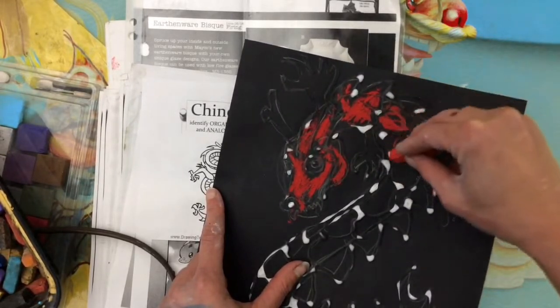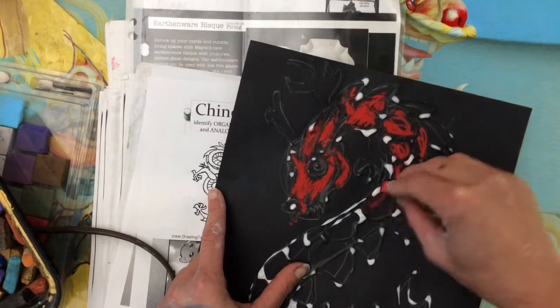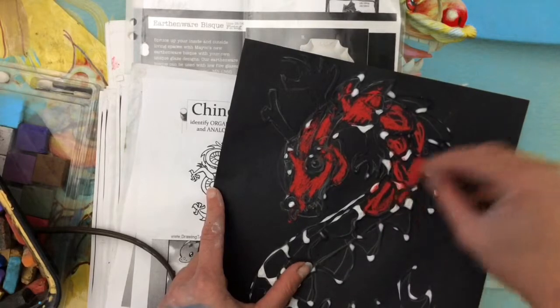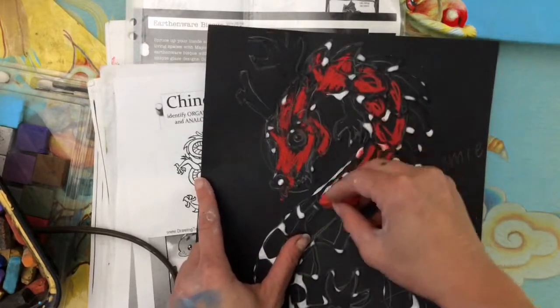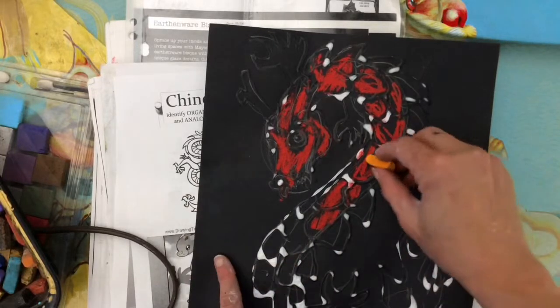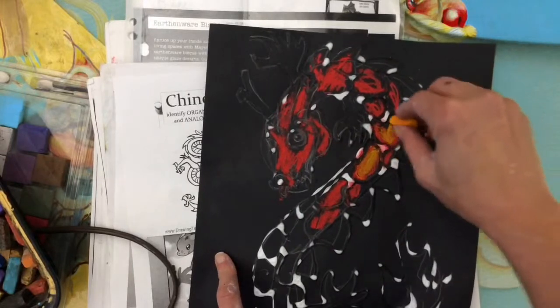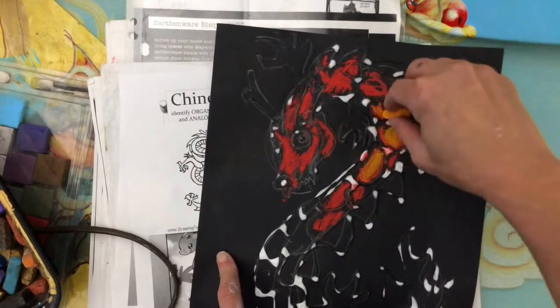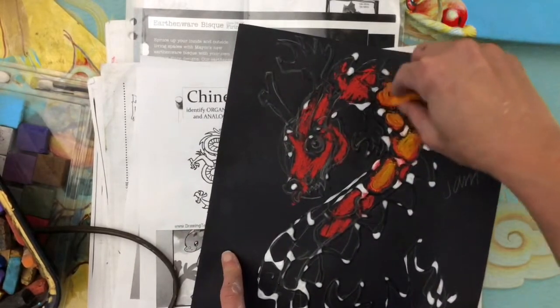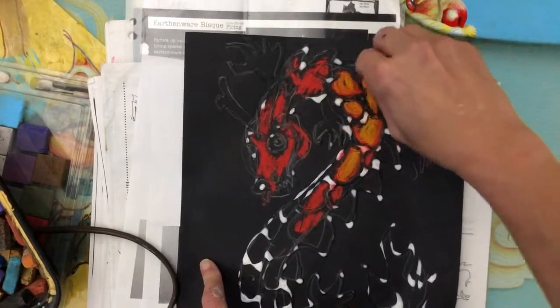Now when I get to the scales, I actually want to leave some room for the orange and the yellow. So I'm just shading in those parts of the scales, but I'm leaving some space for orange. Now I'm going to go back in and actually blend the orange and mix the orange with the red. And it already looks really cool on the black paper.